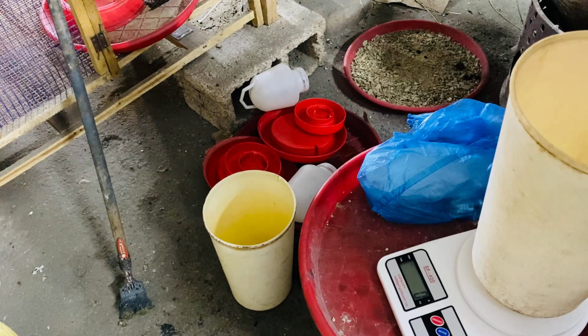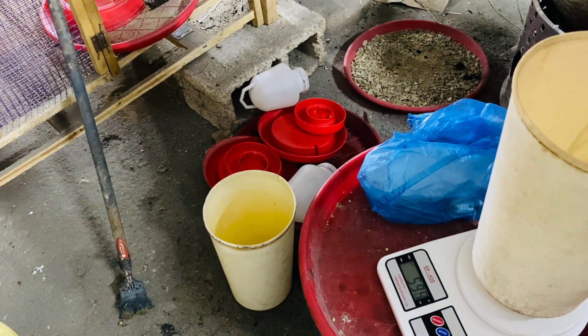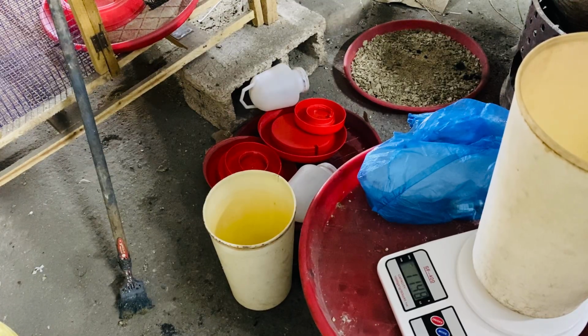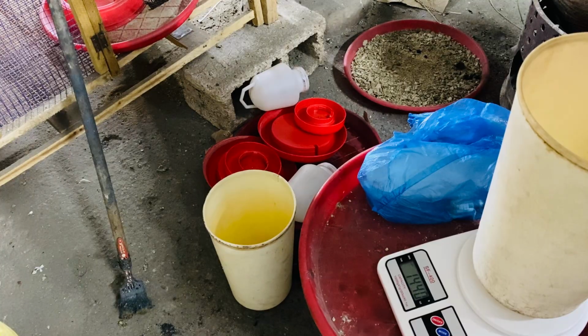So let's do the measurement. We'll do 1,500. 1,500 is what we need.